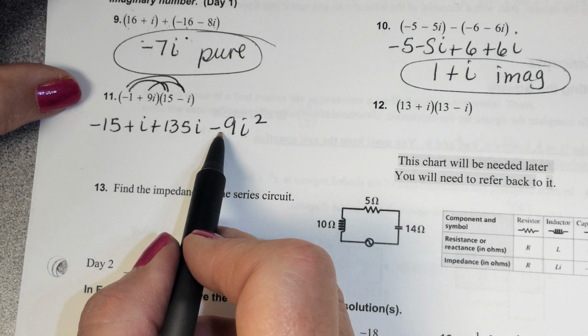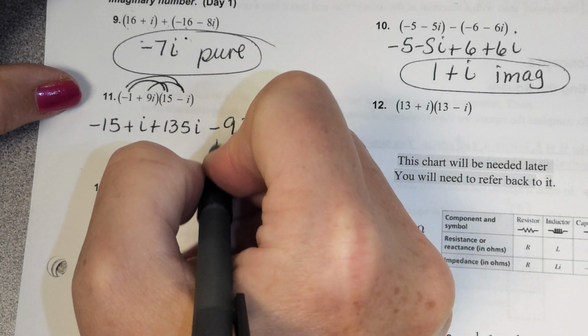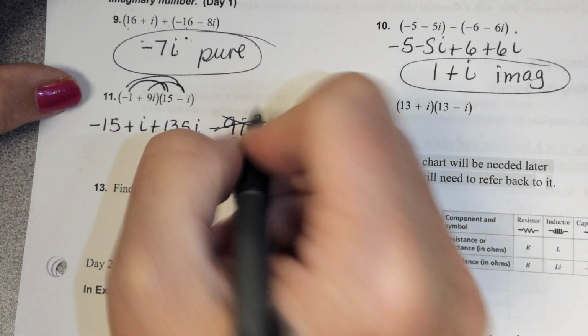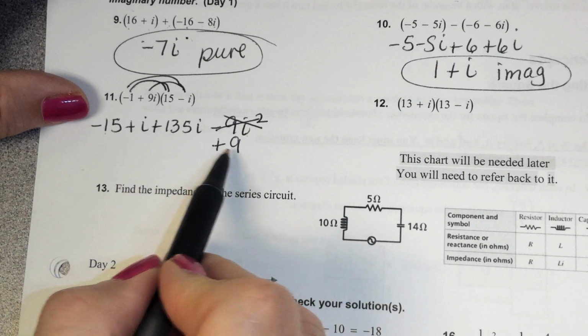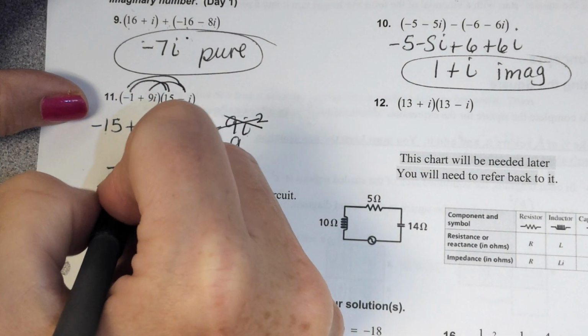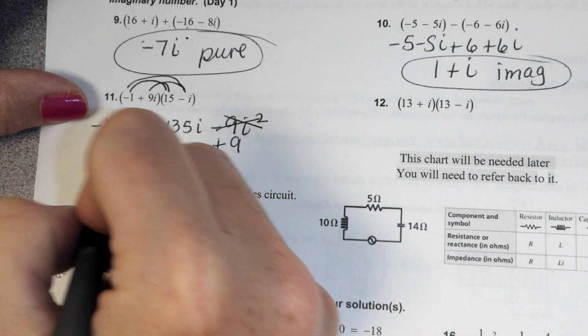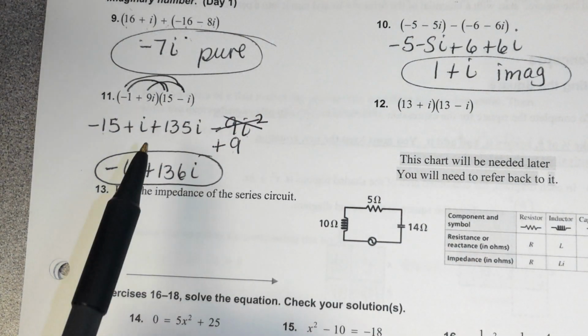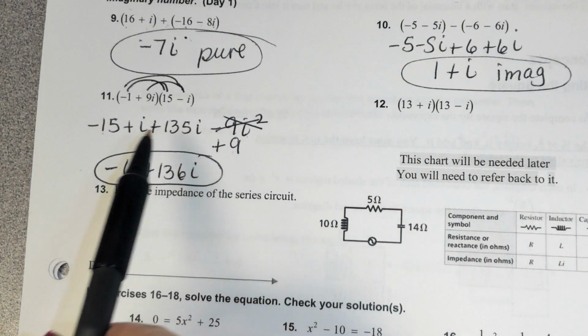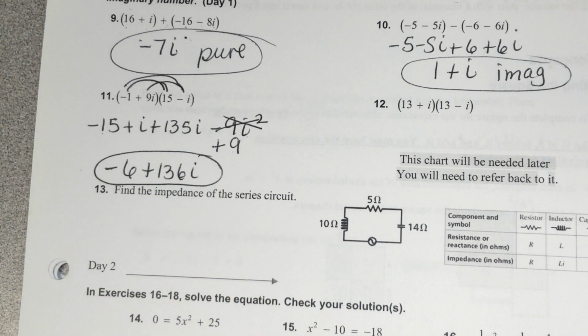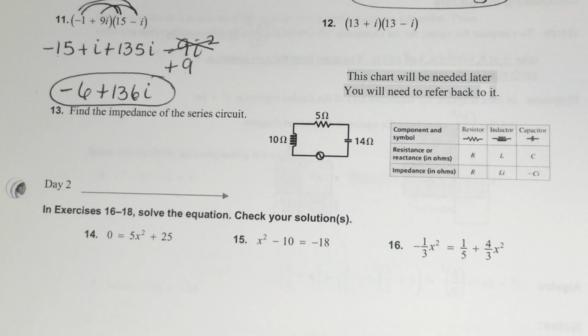Negative 1 times negative 9 is going to be plus 9. So now if I have negative 15 plus 9, that's negative 6 plus 136i. If I wasn't sure I did that right, I could put it into my calculator and check it. We won't take the time to do that, but we could.